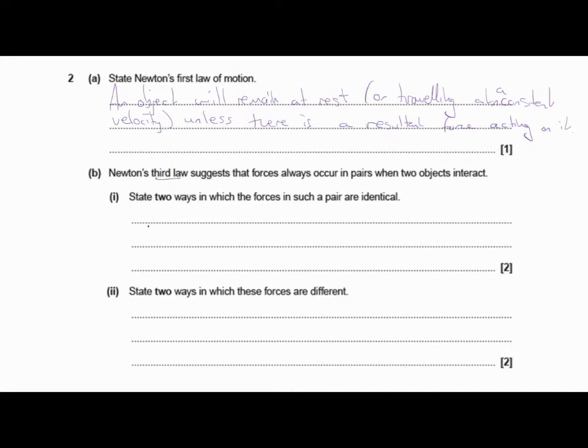Newton's third law now suggests that forces always act in pairs. Which way are these forces in a pair identical? Well, they are the same type of force. So, for example, two reaction forces, two contact forces, or two forces of gravity, and they are of the same magnitude. So Newton's third law, of course, being for every force there is an equal and opposite reaction.